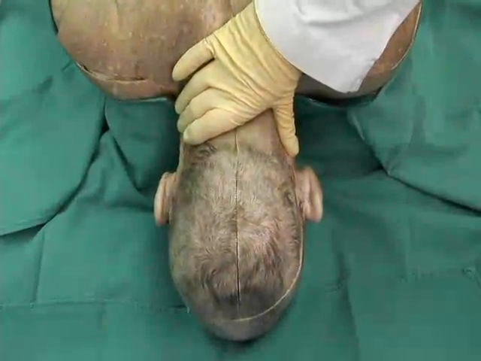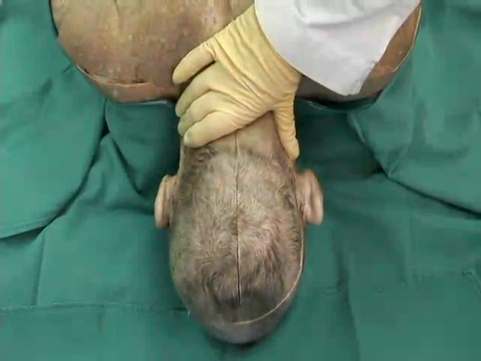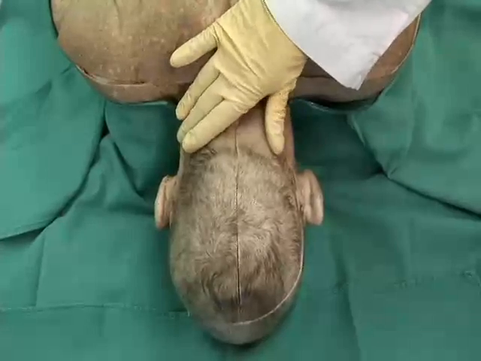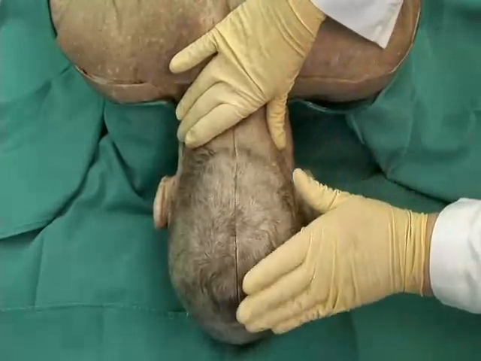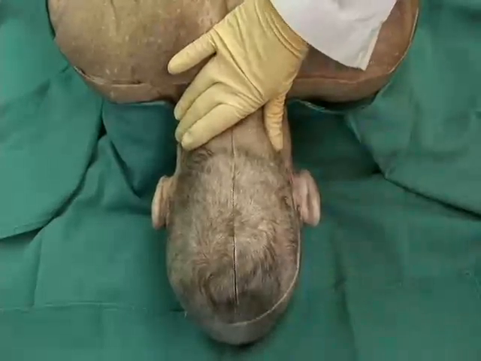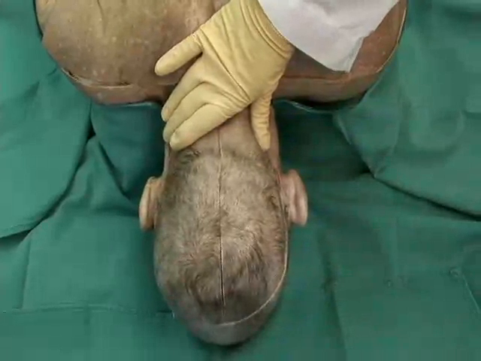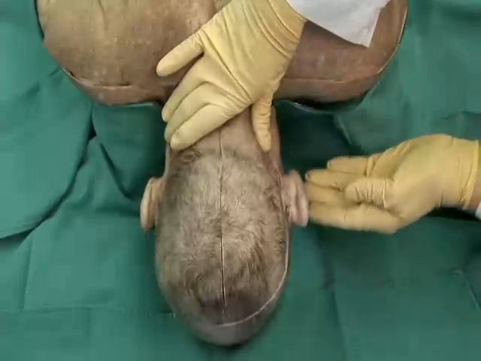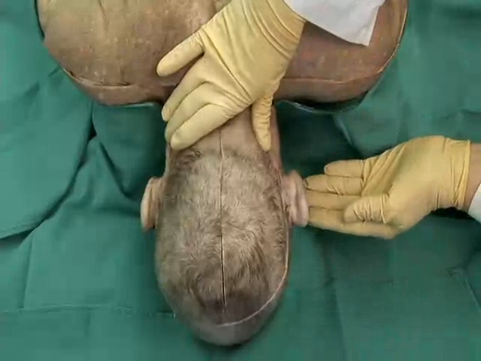Place the cadaver in the prone position and remove any remaining skin from the posterior half of the head and neck. To do this, first place blocks under the chest of the cadaver.